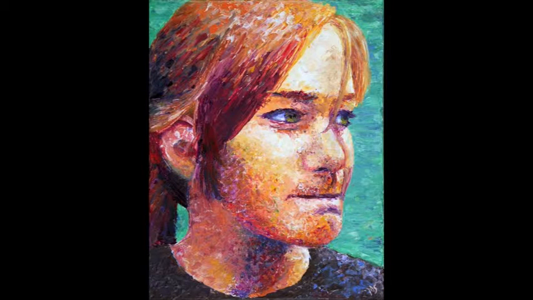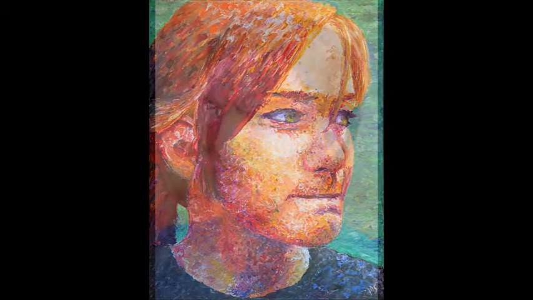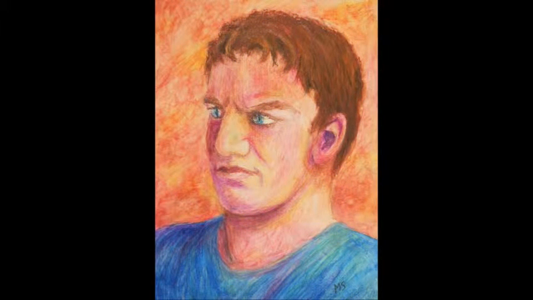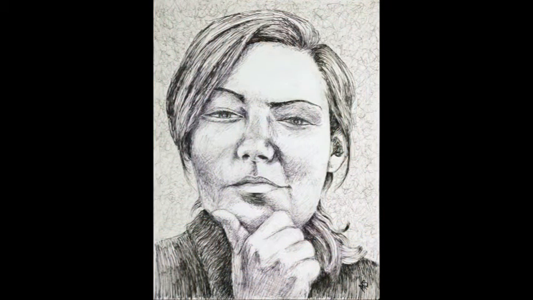She's sort of using that pointillism. You see she's using different styles with the media, so she's experimenting. The idea here is not to do the same thing over and over again. Here she's using, I think these were watercolor pencils in that portrait. In this portrait she's using pen.